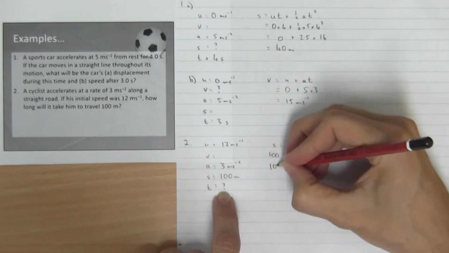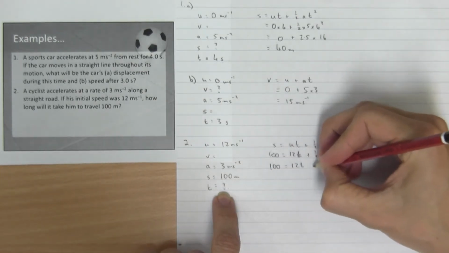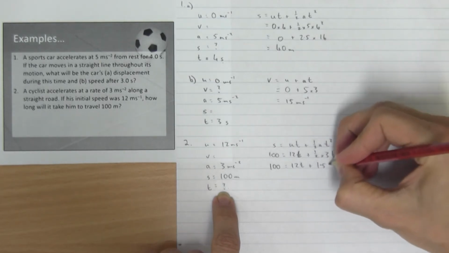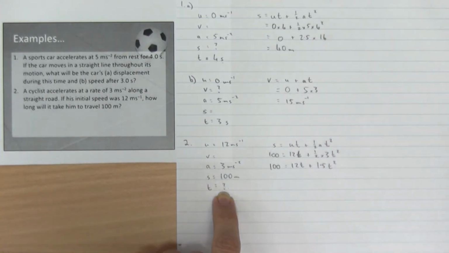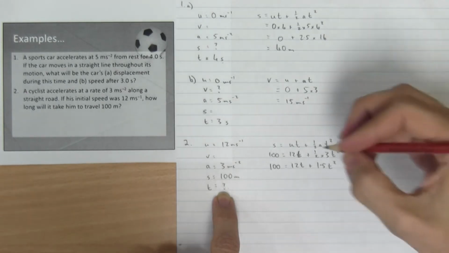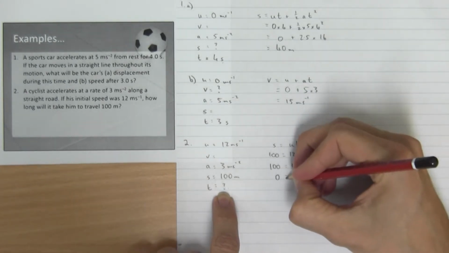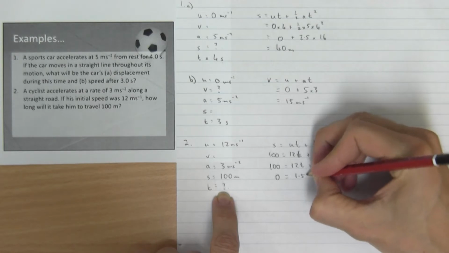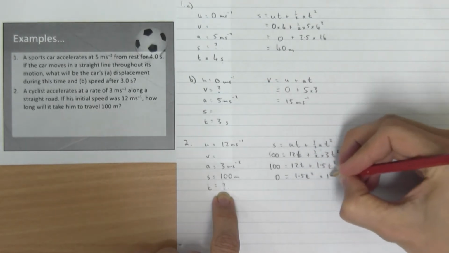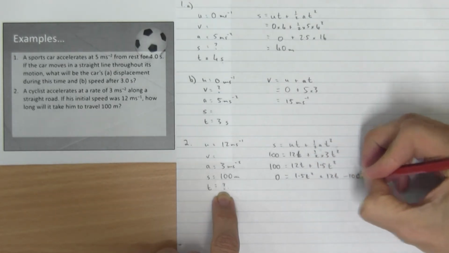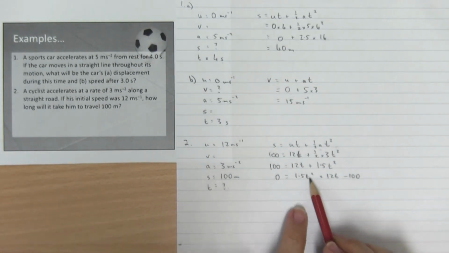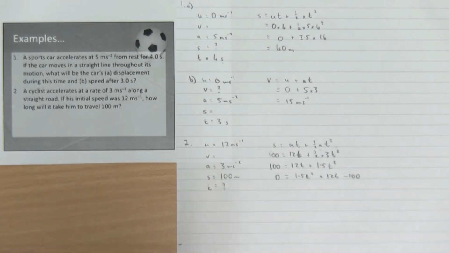Going to simplify that, 12T plus 1.5 T squared. That's a quadratic. Alright, let's try solving it. 0 is 1.5 T squared plus 12T minus 100. I've just rearranged so it goes the squared term first, then the T, then the constant.